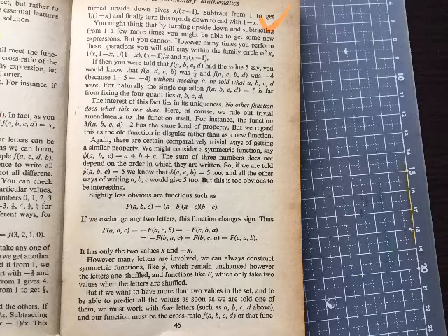Each value can be got in 4 different ways. For example, minus 1 divided by 3 equals f(0, 1, 2, 3) equals f(1, 0, 3, 2) equals f(2, 3, 0, 1) equals f(3, 2, 1, 0).